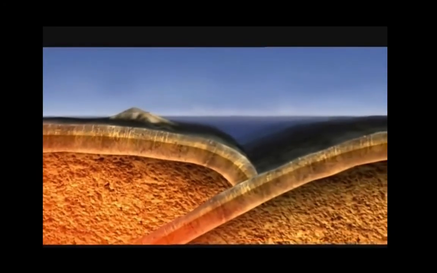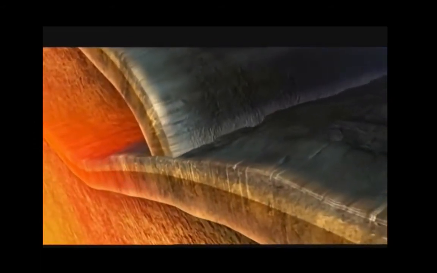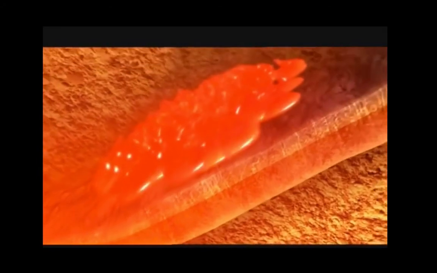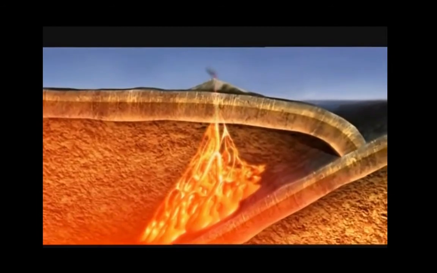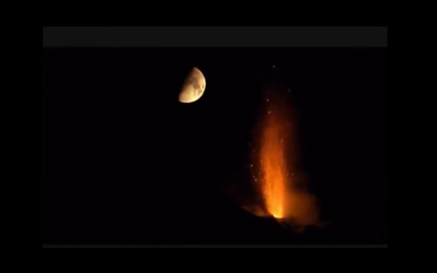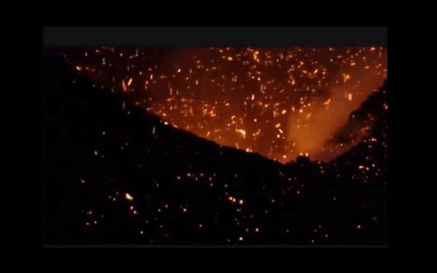Where the plates collide, the rock on the seafloor containing carbon from the dead plankton is carried deep into the Earth. As it descends, this layer of rock is heated, so the rock melts, releasing carbon dioxide. And gas is returned back into the atmosphere during an eruption. The remarkable cycle is complete.